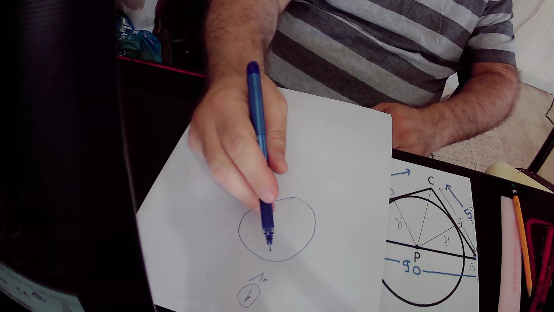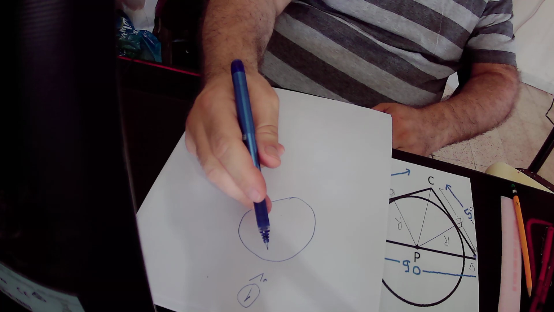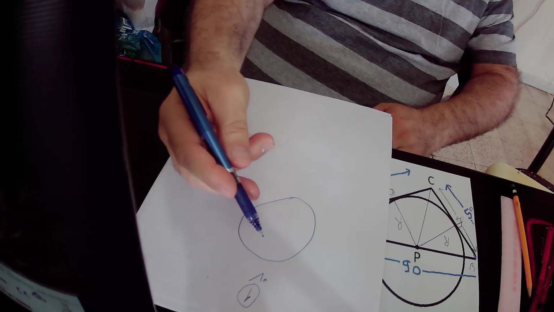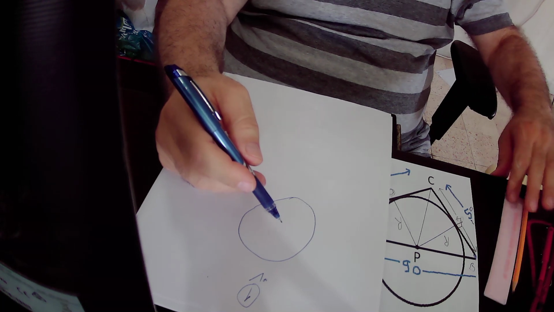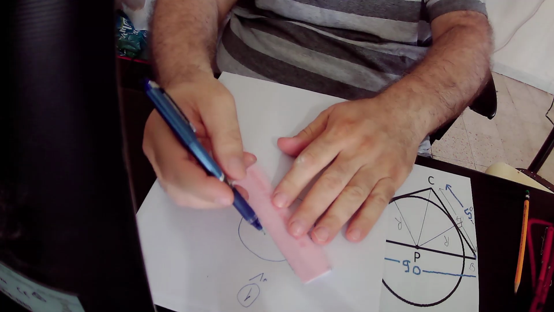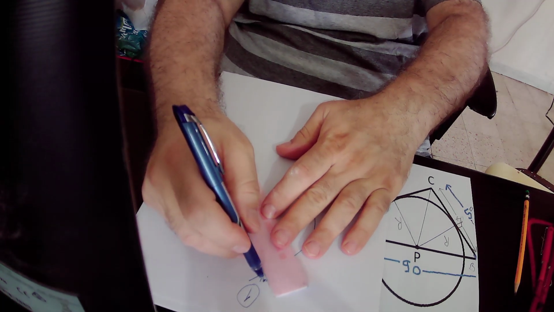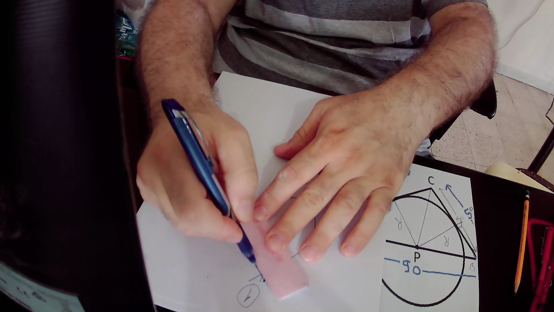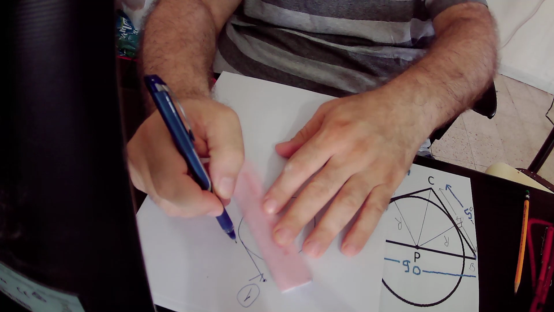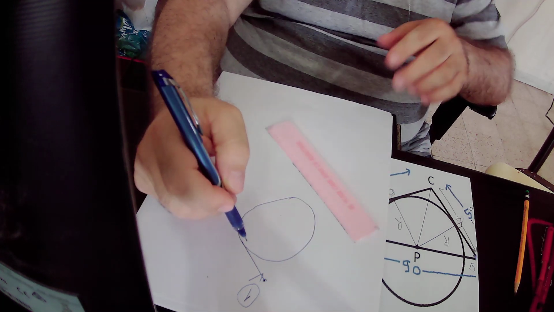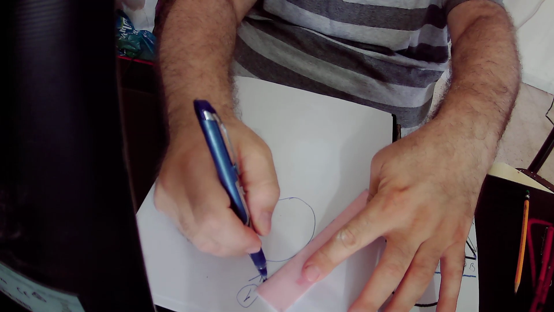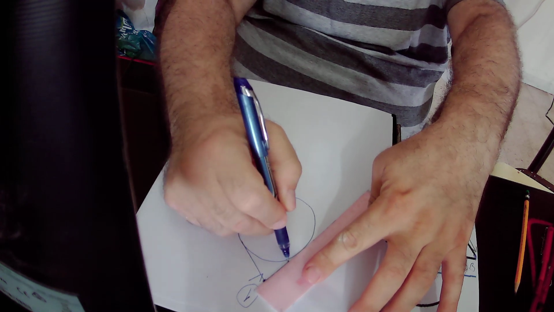From point V, we will draw two tangents to the circle. This will be the first tangent, and this will be the second tangent.